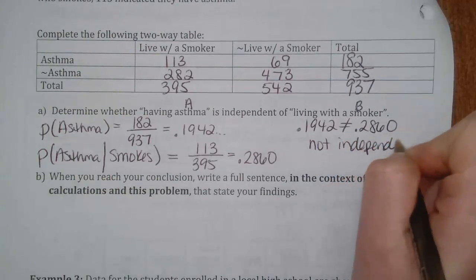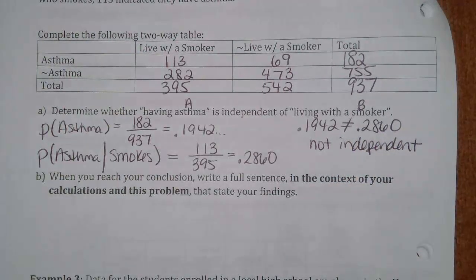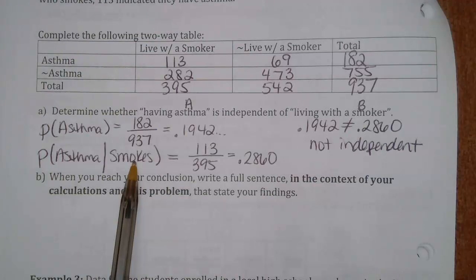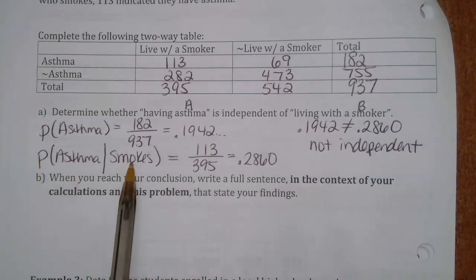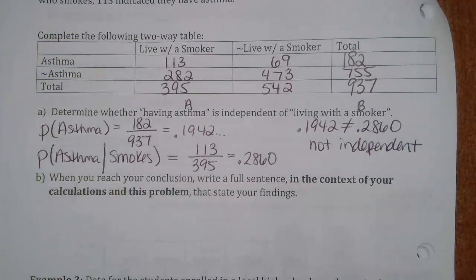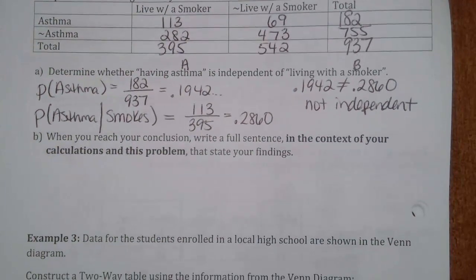And sometimes the way that I think about this is like, it's funny that we have to say that they're not independent because we have a word for that. It's dependent. That means asthma is dependent or could be considered dependent on the fact that there are smokers in the house. And it could be the reason why there's a higher cause of asthma in the house.